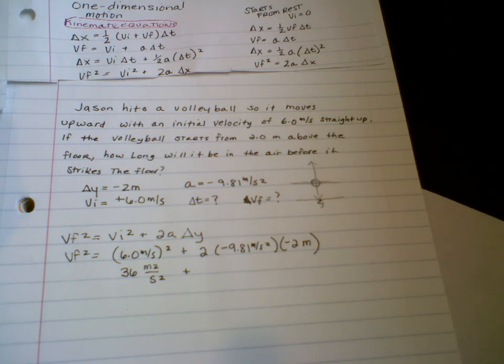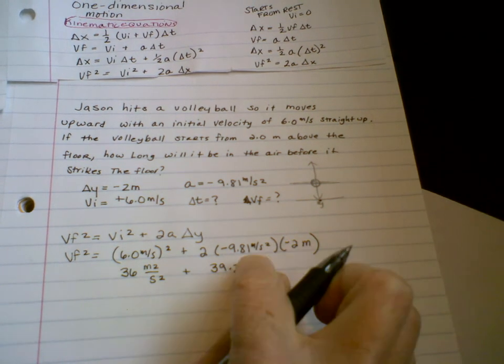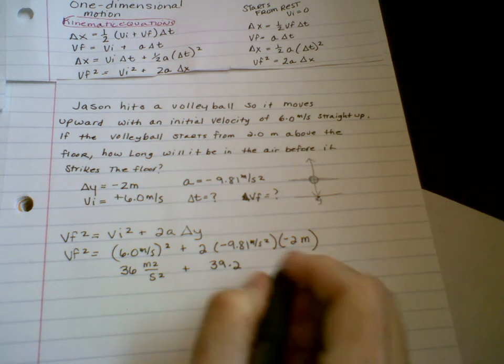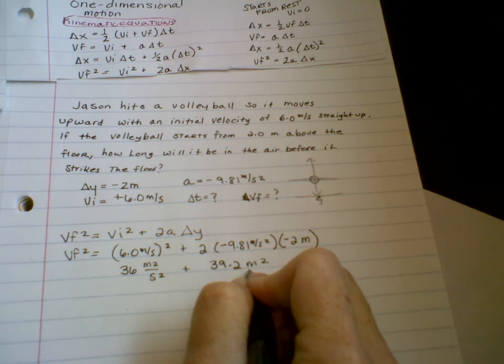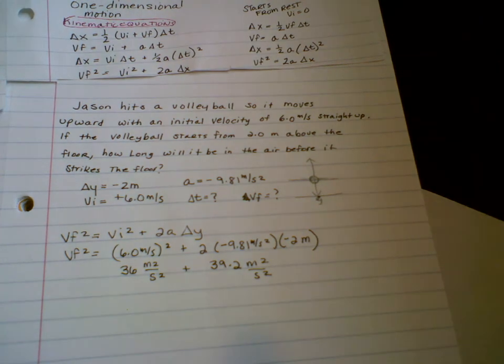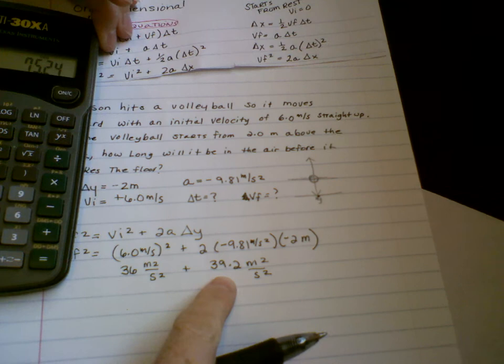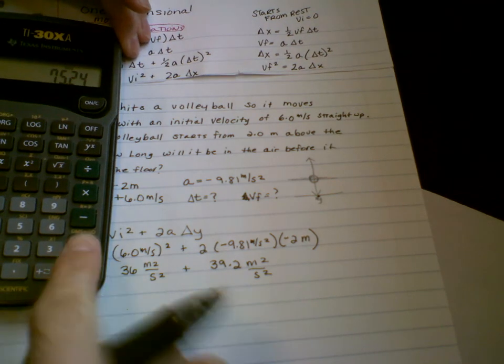Sorry. So that's 39.2. And meters times meters is meters squared per second squared. And then I'm just going to add these guys together. Sorry, did that off camera, but you got it. Just adding 36 plus 39.2, which gives me 75.